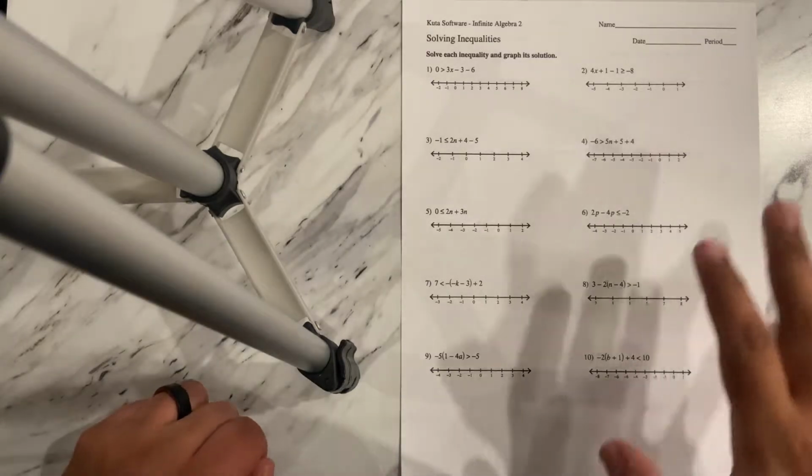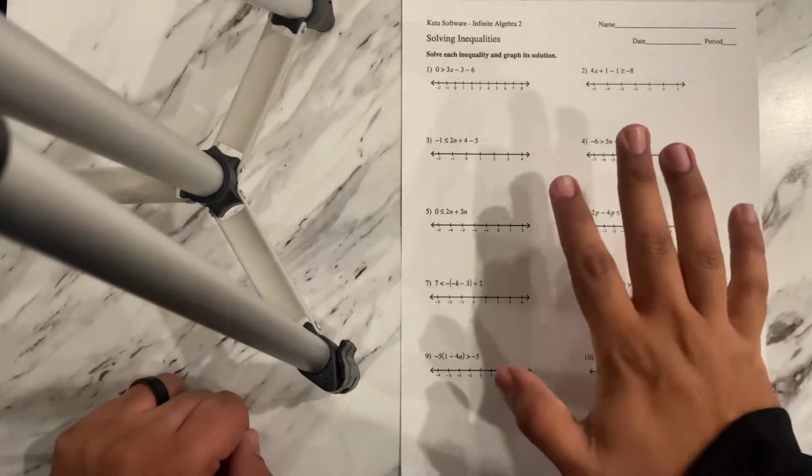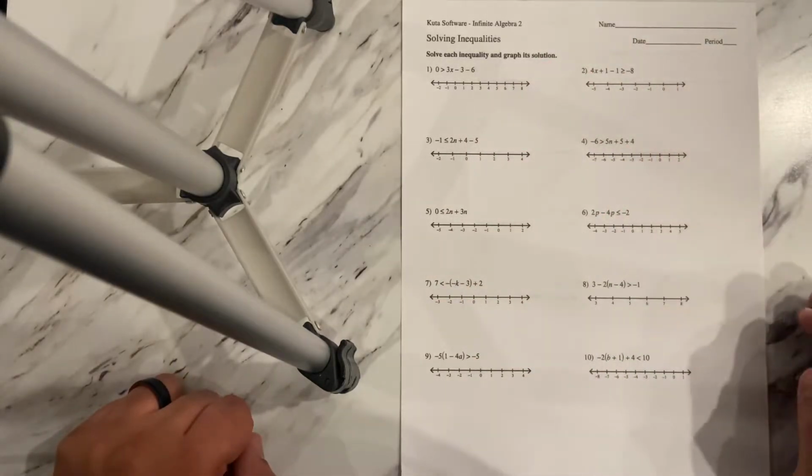Okay, welcome back. Like I said, additional practice. This is going to be on the Schoology page. Make sure you can see the notes. Make sure you follow the video.